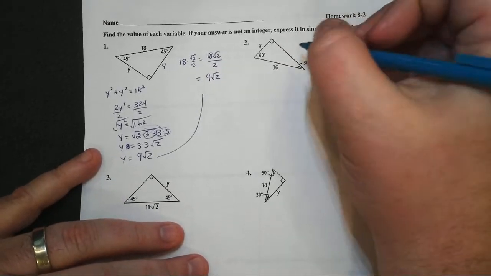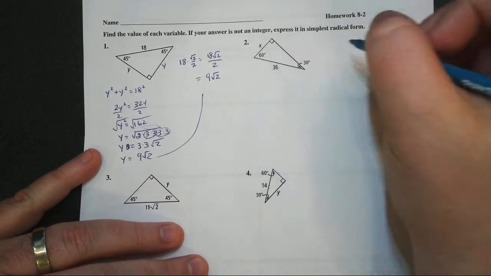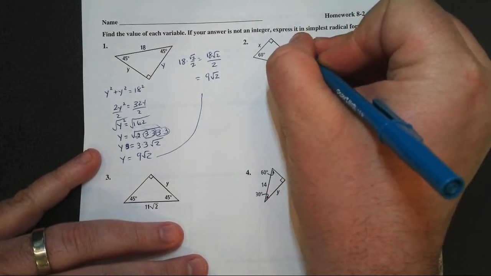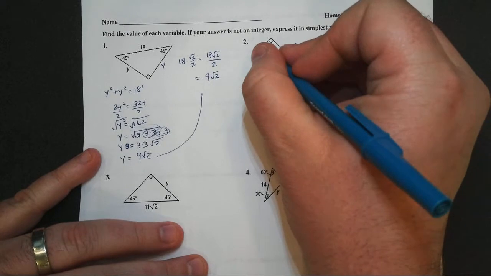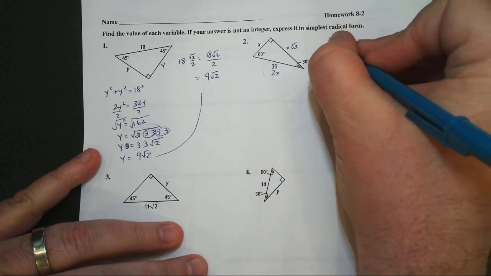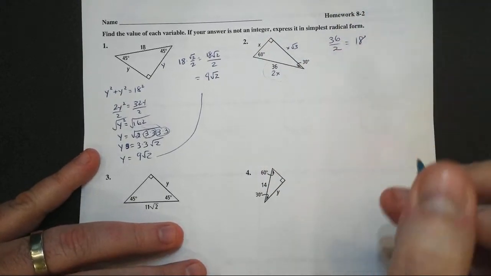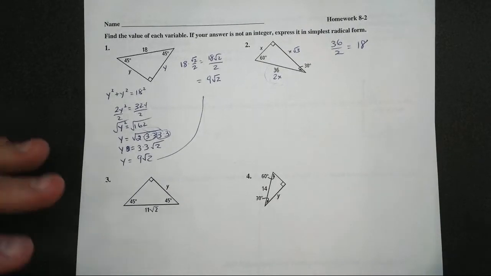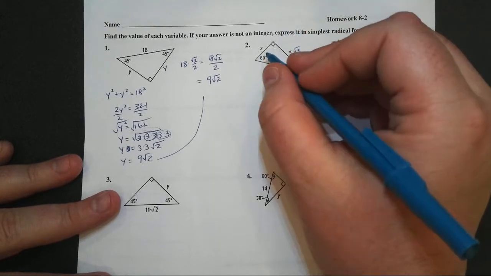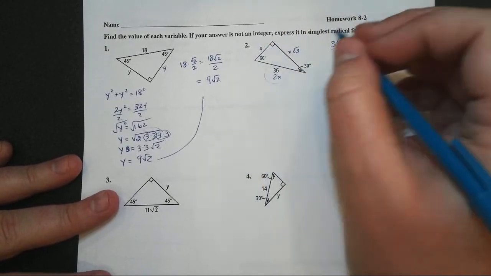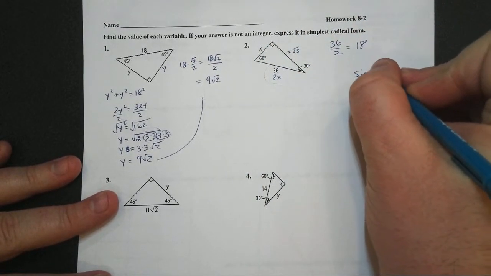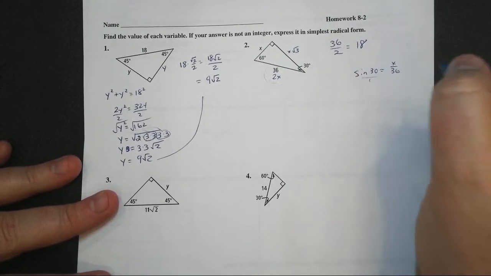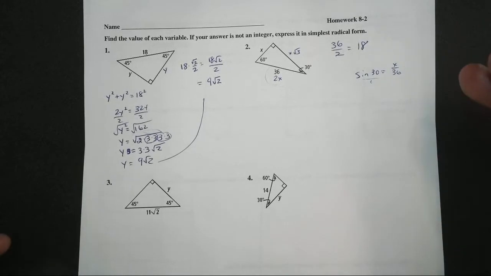Okay? All right. What about the next one? If this is 36, remember the rule. If this is x, this is 2x, and that's x radical 3. So if this is 2x, all we have to do is divide by 2. So 36 divided by 2, and that's 18. Okay? If you forget, just SOHCAHTOA, guys. SOHCAHTOA, right? If I look at the 30-degree angle, right, this is opposite over hypotenuse. So I could do sine of 30 is equal to x over 36. I can cross multiply and solve. You don't have to use the rules, but I'm telling you, it's just a shortcut.